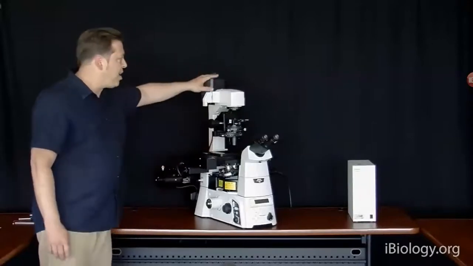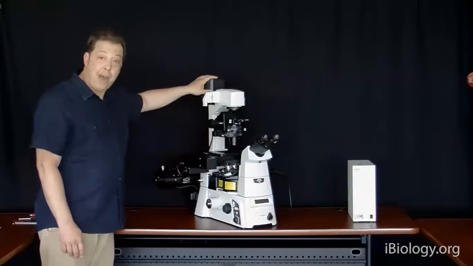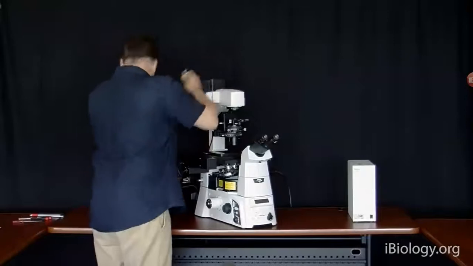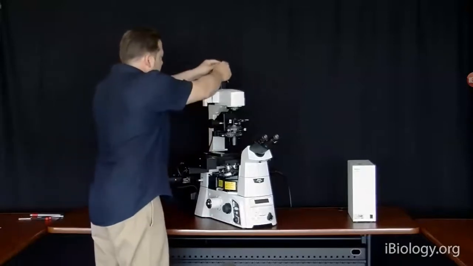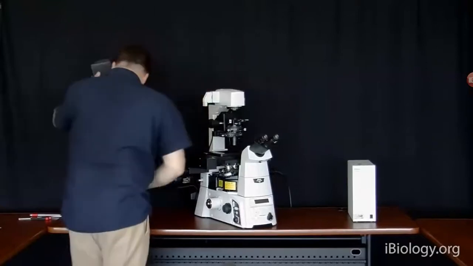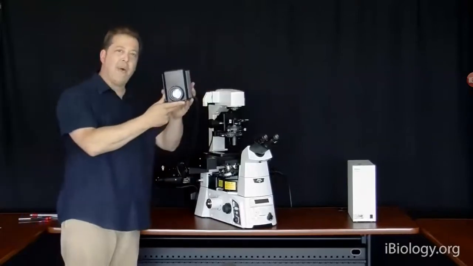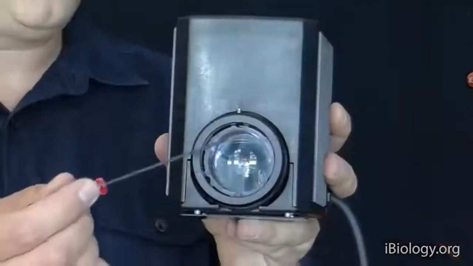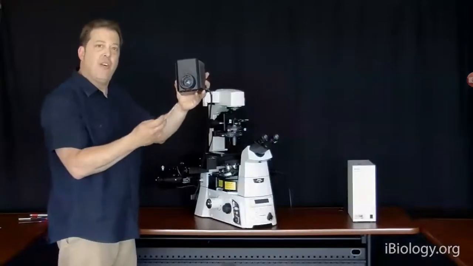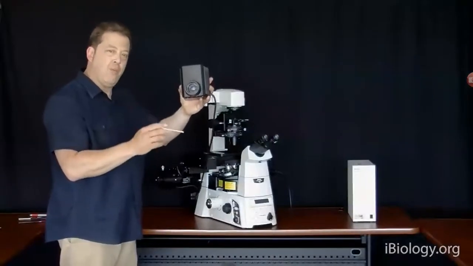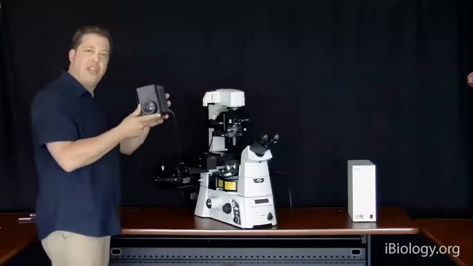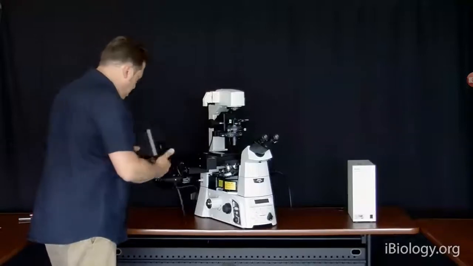The first component of the transmitted light path that we're going to talk about is the lamp house, which is a halogen lamp house on this microscope, and that is removed with one screw here. So this is your halogen lamp house on the microscope, and you can see there's a collector lens in here, and you can see a magnified image of the first aperture plane, which is the filament inside that halogen bulb.